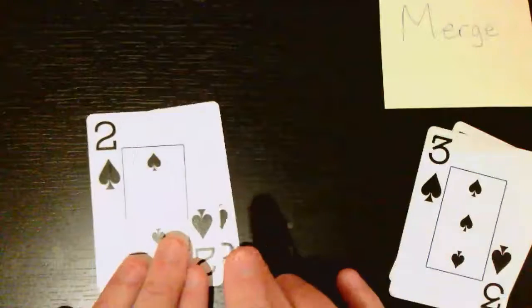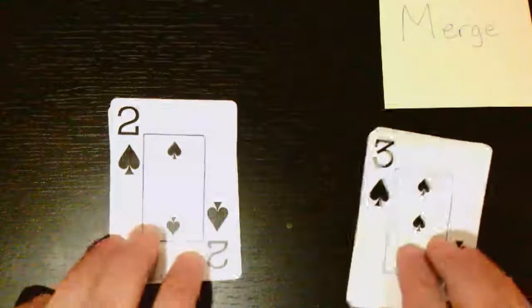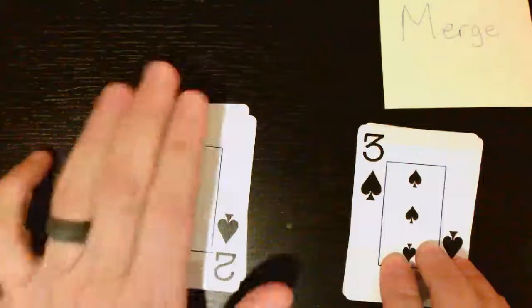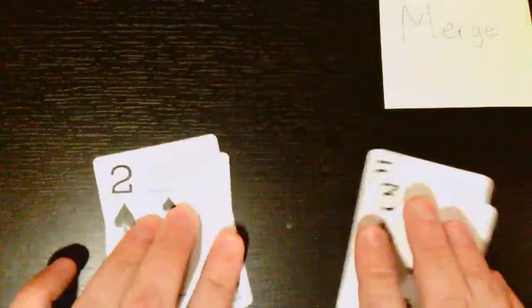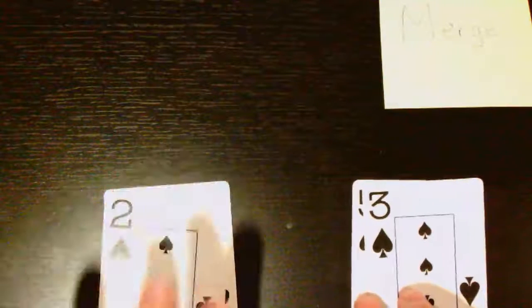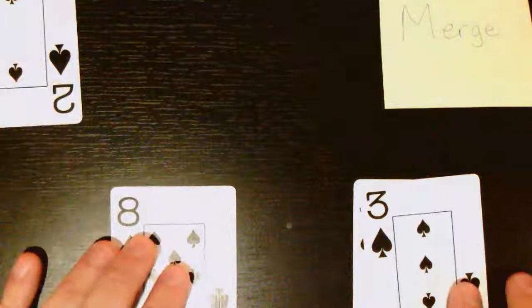The subarray on the left and the subarray on the right. I'm only concerned with the first element in each subarray. And I look at them and I go, okay, 2 and 3. Which one is smaller? Well, obviously the 2 is smaller than the 3. So I take that and I copy it over into my merged array.